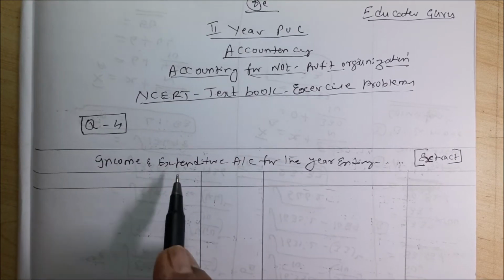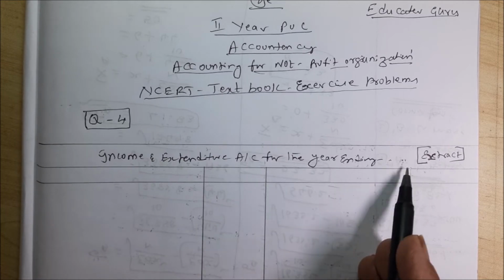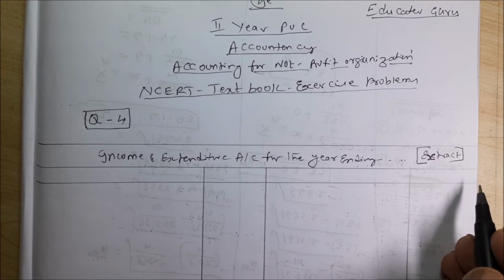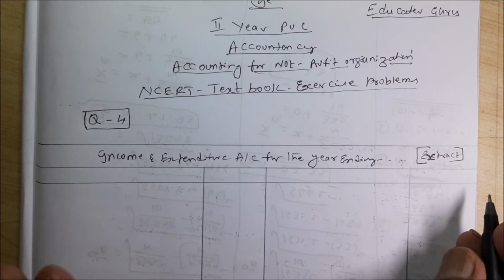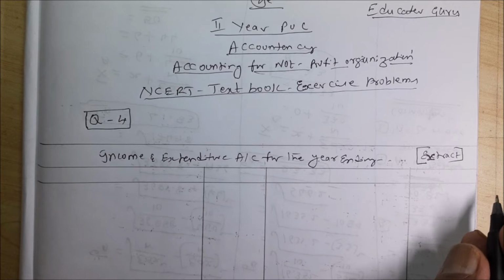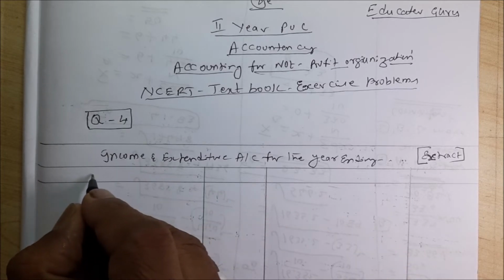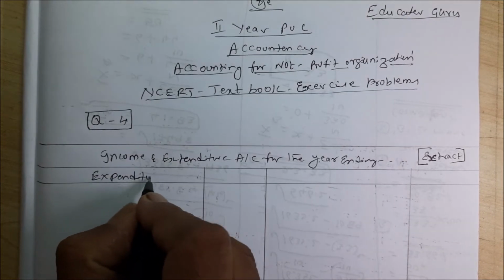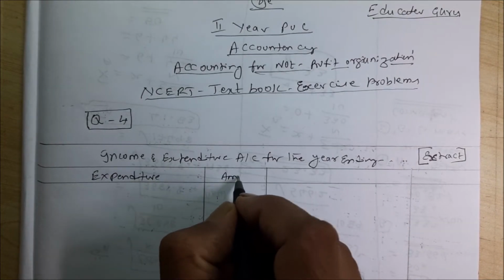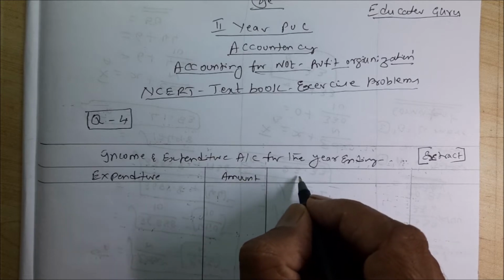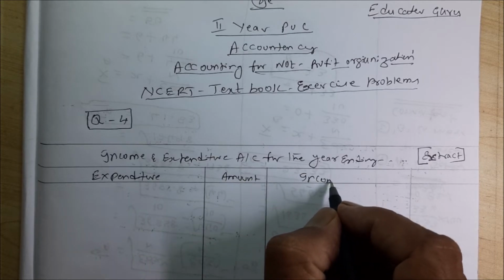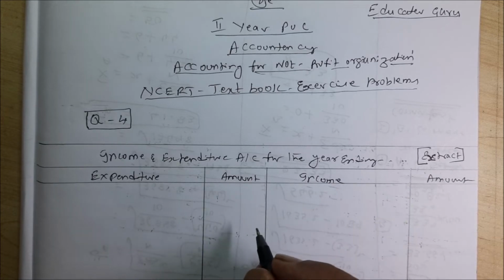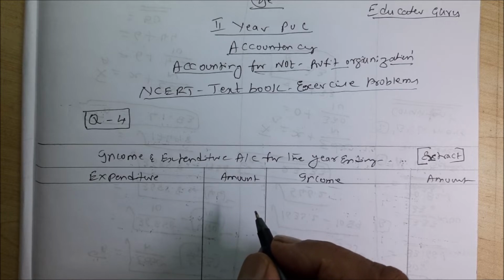So that is why I have written income and expenditure account for the year ending, year has not been given, and within the bracket I have written extract. That means we are not giving the full account, we are giving only these items. Expenditure side, amount; income side, amount.